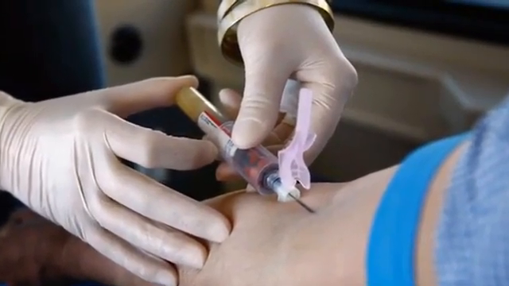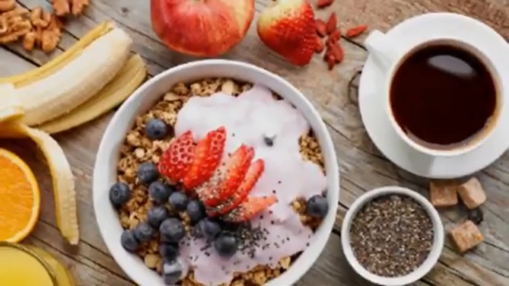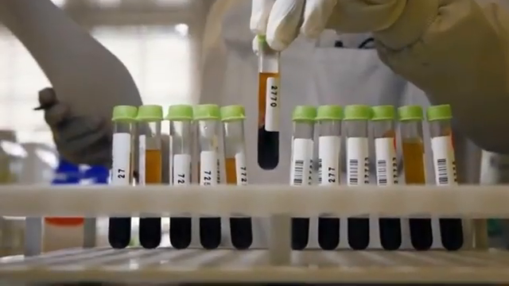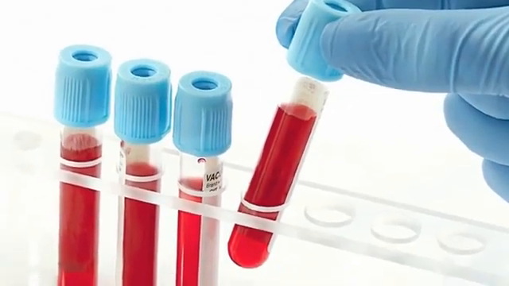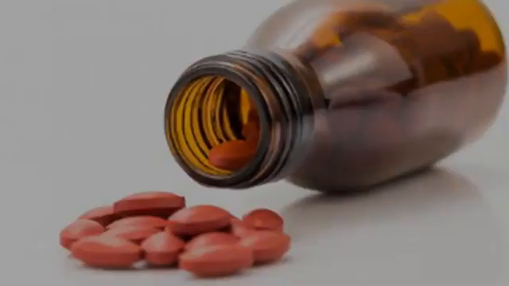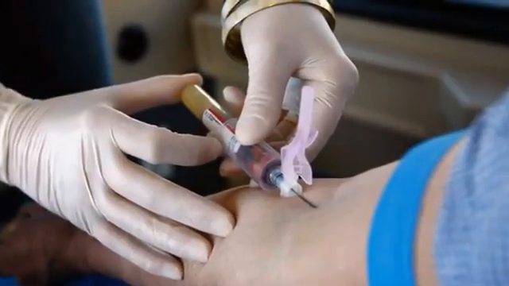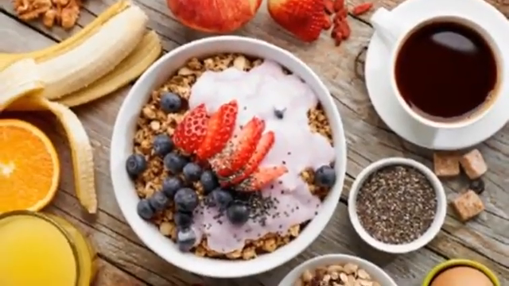The ESR test measures the erythrocyte sedimentation rate, which is how quickly red blood cells settle at the bottom of a blood sample. Doctors cannot use the results of the test to diagnose a specific disease because many different health conditions can cause the ESR to be high or low. Doctors call the ESR test a nonspecific test, as it only confirms the presence or absence of inflammatory activity in the body.